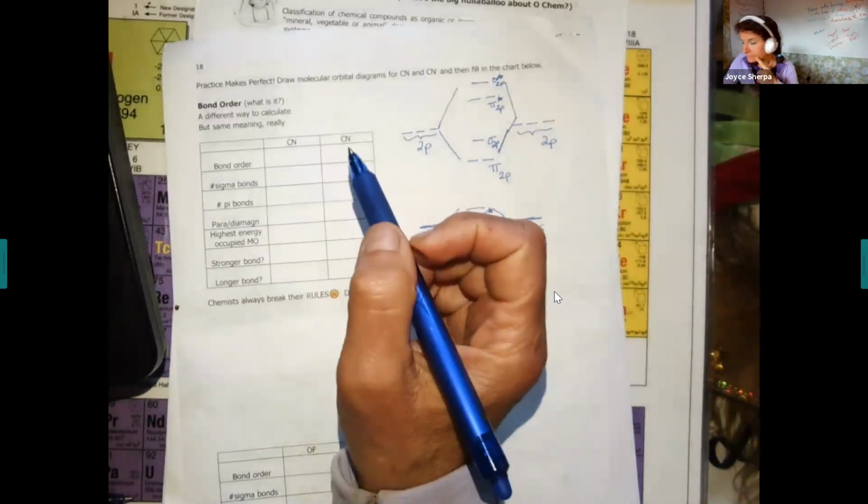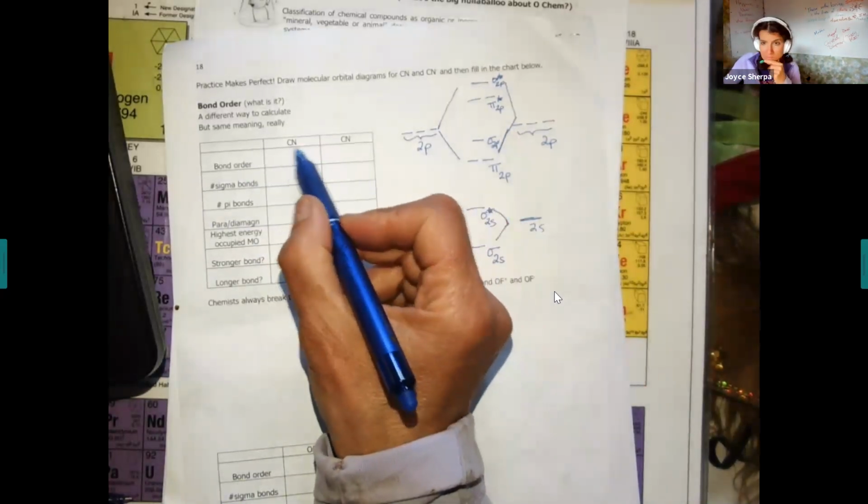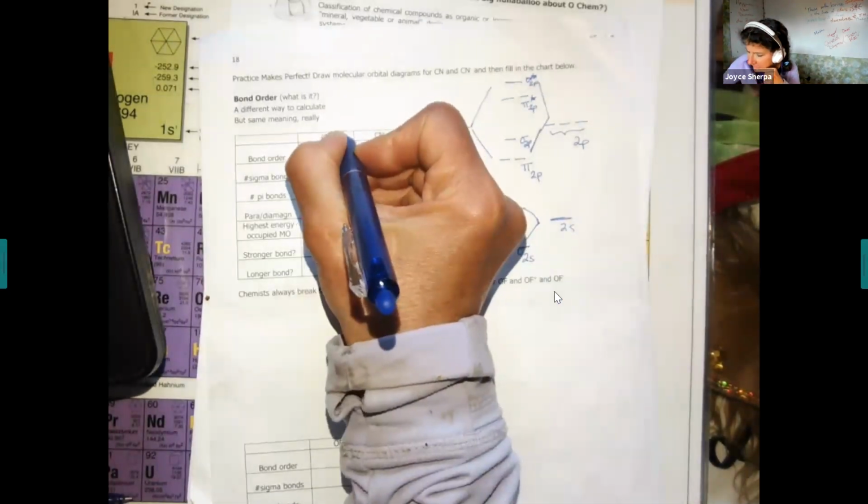I always do the S's and then the P's, because that keeps us consistent with counting electrons how we did previously. All right, now we have to count electrons. So we're doing carbon, nitrogen. So you're going to have 4 plus 5. So we need 9 electrons.